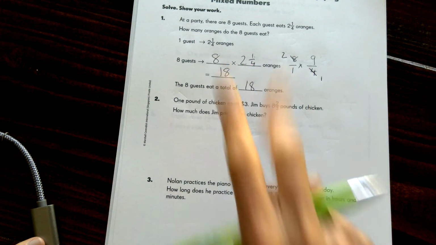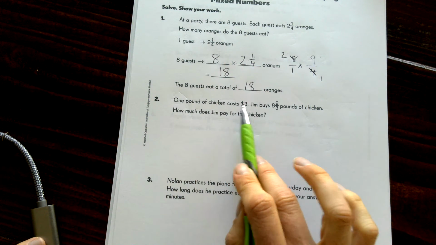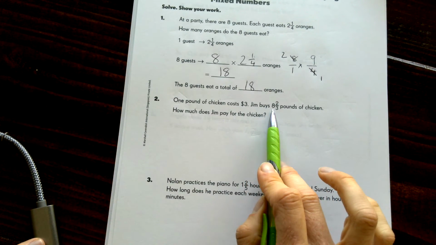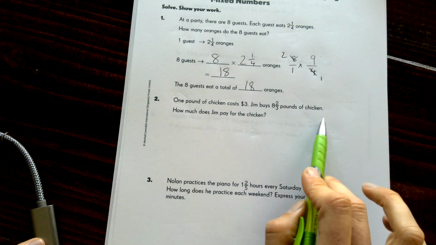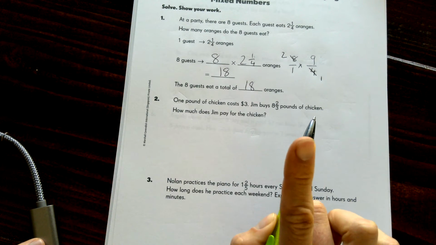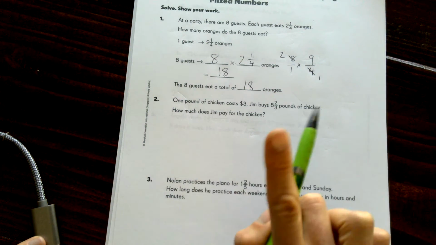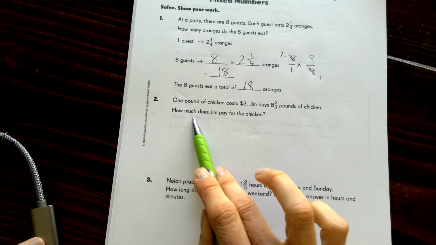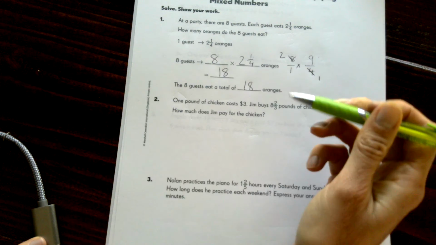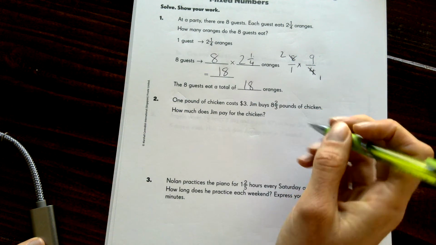All right, number 2. 1 pound of chicken costs $3. Jim buys 8 2/3 pounds of chicken. Maybe also having a party. Not in a COVID party. This is pre-COVID stuff here. How much does Jim pay for the chicken?